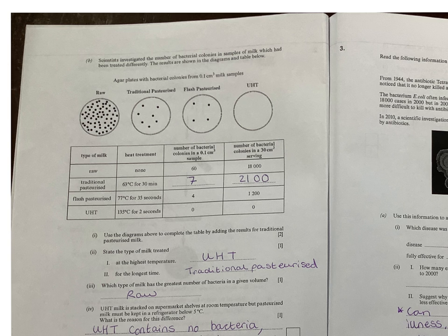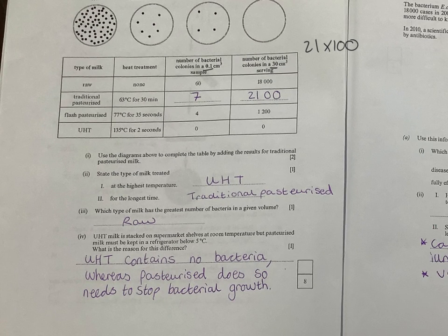In the totally pasteurized, you just have to count the colonies: 1, 2, 3, 4, 5, 6, 7. So 7 colonies in a 0.1 cm cubed sample. Then it says colonies in 30 cm cubed, so you need to times your answer by 3, which would give you 21, and then you need to times it by 100 to get from 30 to 0.1. So that's just filling in the table.